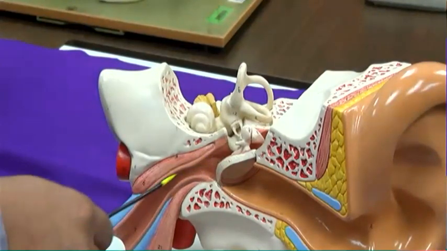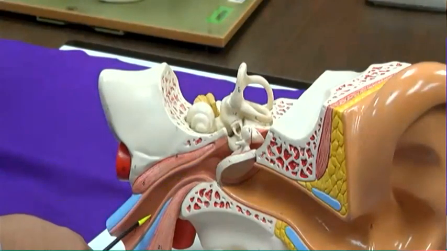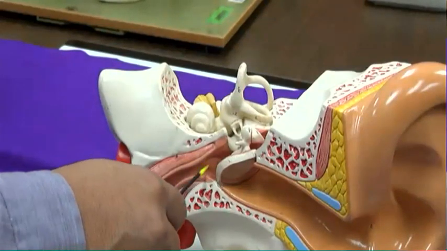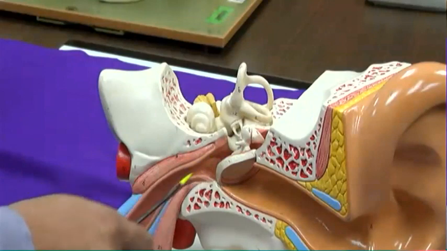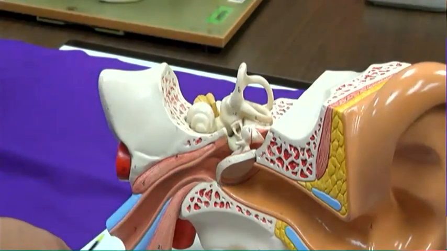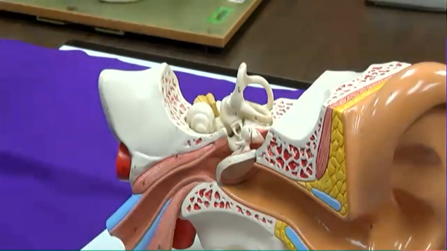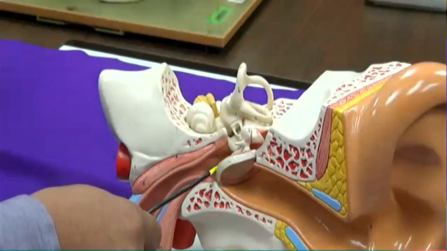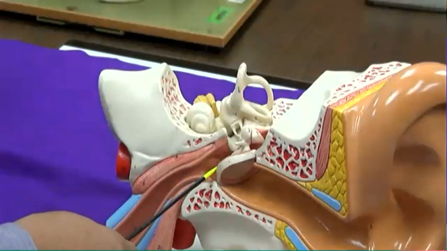So as you know, this tube functions as a communication between the atmosphere and the middle ear cavity, so that you can equalize the pressure between the middle ear cavity and the atmospheric pressure. For example, when you go to high altitude, or when you go on an aeroplane, there are changes of pressure between the atmospheric pressure and the middle ear cavity pressure.